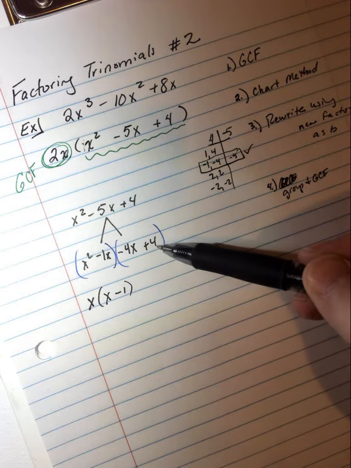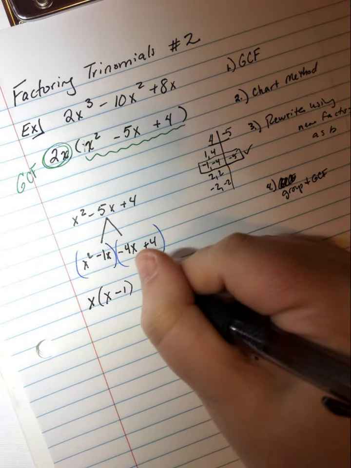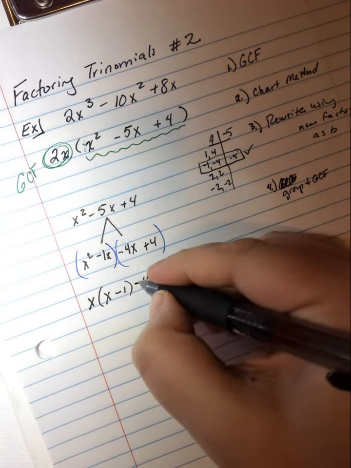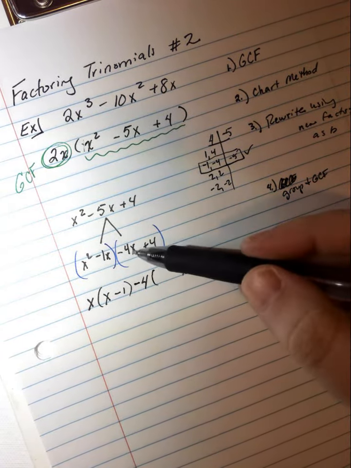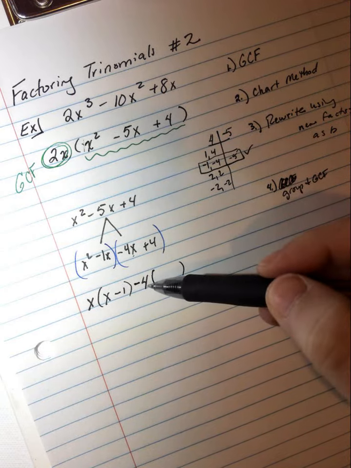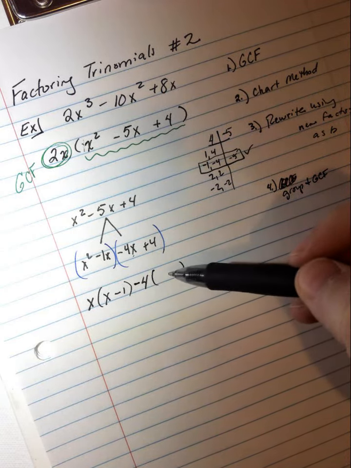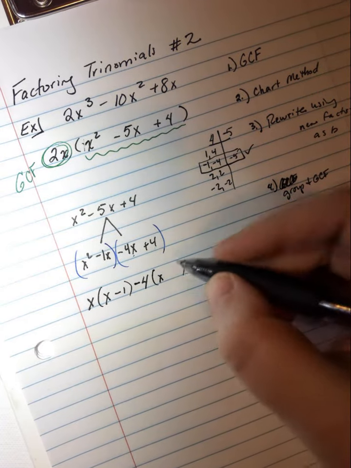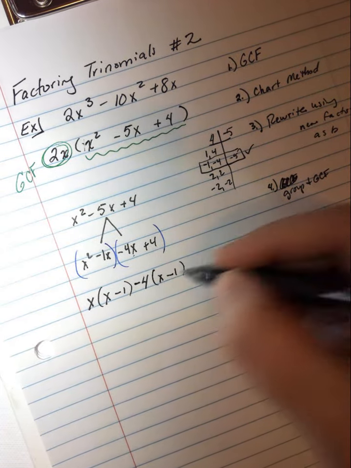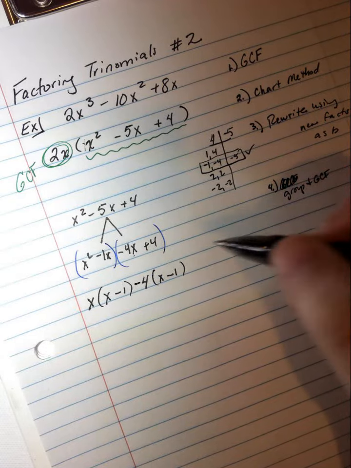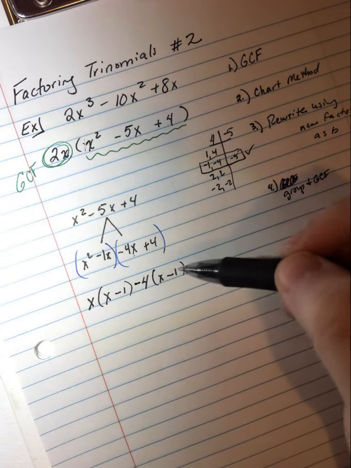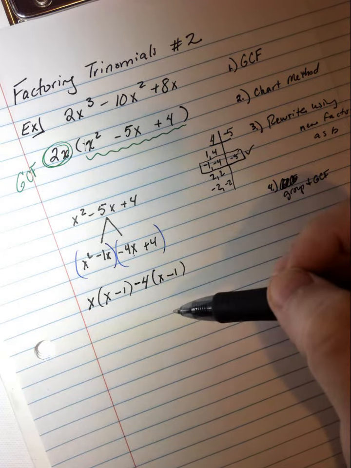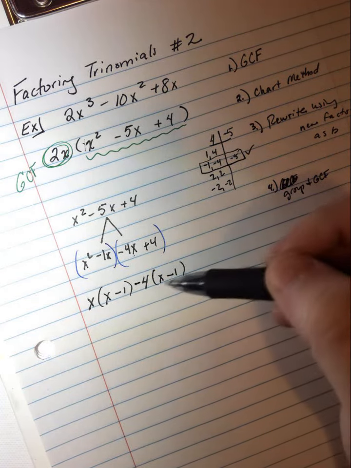Negative 4x plus 4. The GCF here is obviously a 4. So remember, you always take the sign of what comes in front of this number. So not just a 4, but a negative 4. There's no x in common here, so it's just a negative 4. Now do your division. Negative 4x divided by negative 4 is x. 4 divided by negative 4 is negative 1. Remember, this is your checkpoint. If you get here and these two parentheses do not say the same exact thing, you're wrong. Go back and find your mistake, just like I did in video number 1. But since they are the same, we're good.